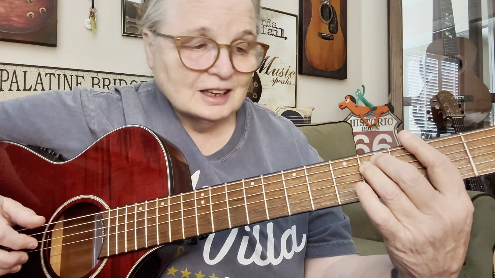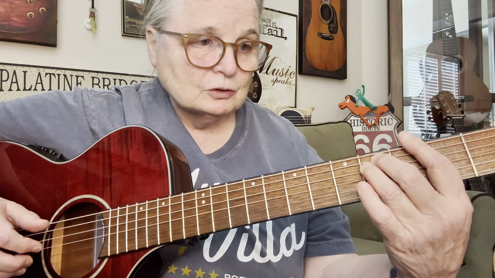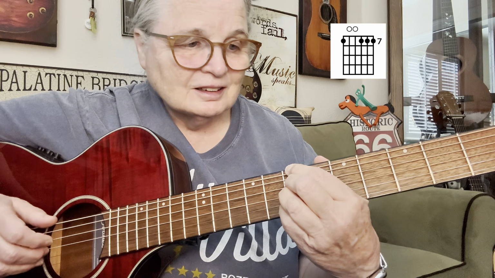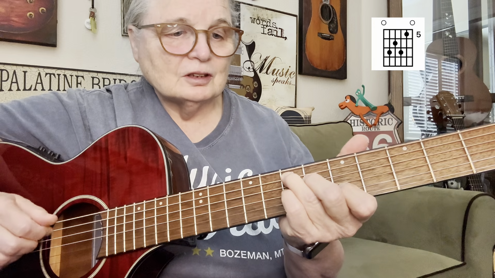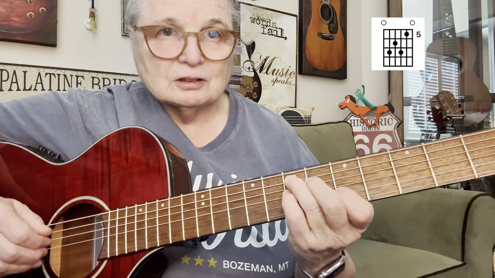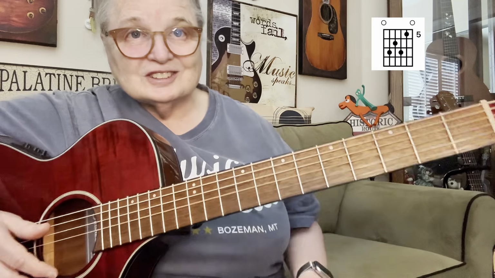Okay, and then we're going to go to the B minor 7, and then do an E 7th. Right here, you make a C shape at the 5th fret and add your pinky on the 3rd string. I know it's getting involved, but if you slow down and just take it a piece at a time, we'll start from the top here.